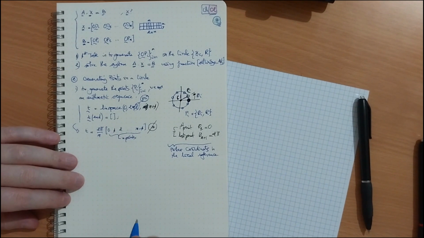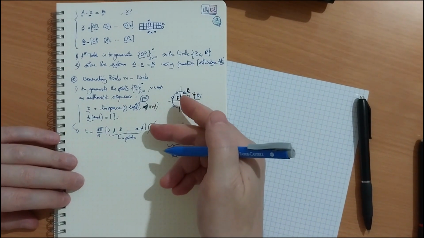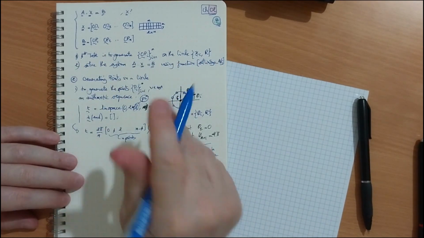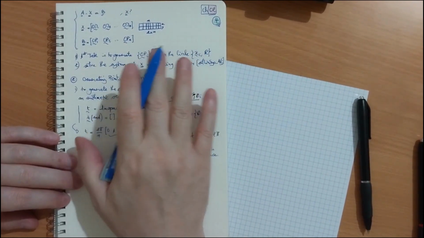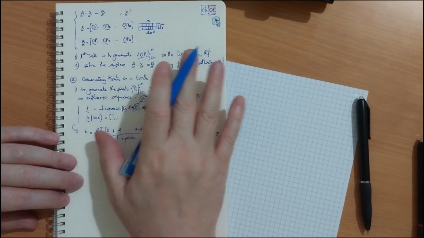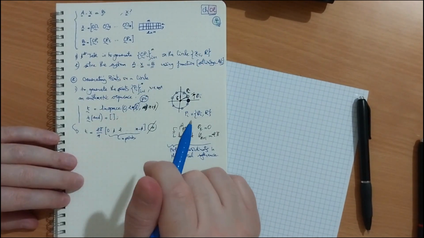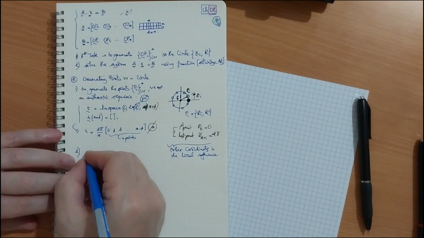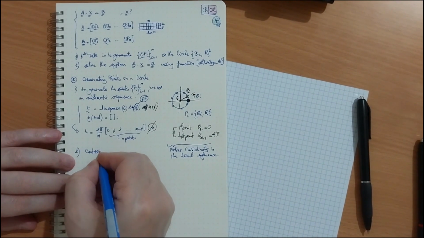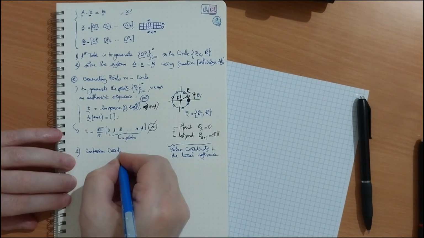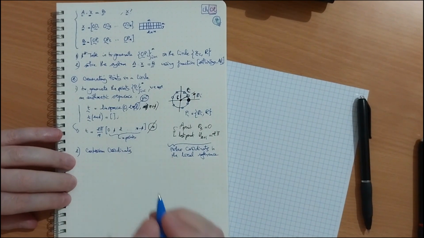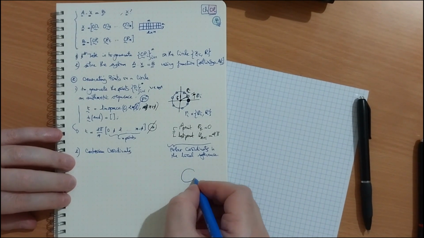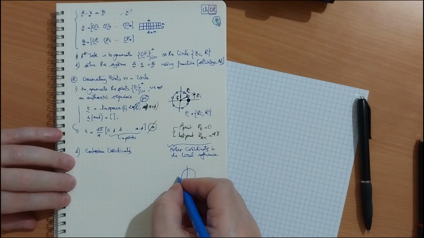Now what we will do is transform these coordinates to Cartesian coordinates, because our mapping is on the axes x and y, on the Cartesian coordinates. How do we do that? The second is Cartesian coordinates. Of course, we can use cosine and sine.